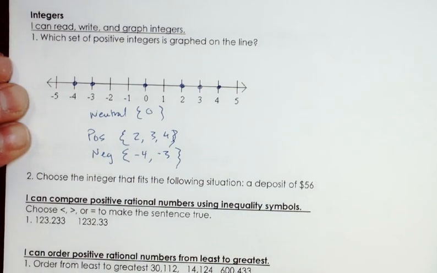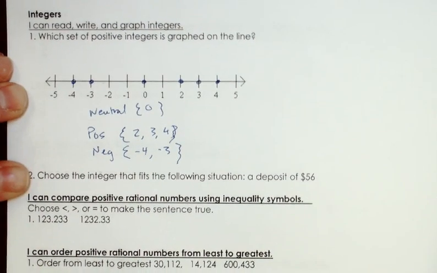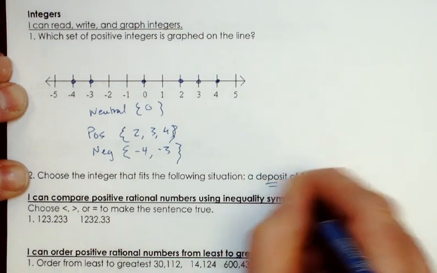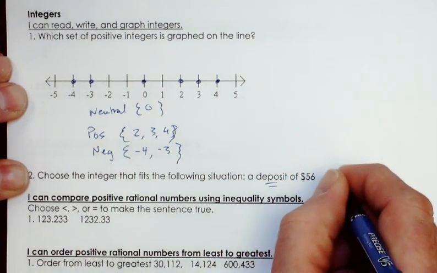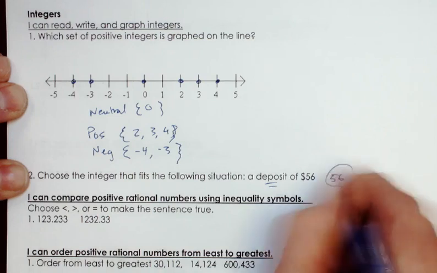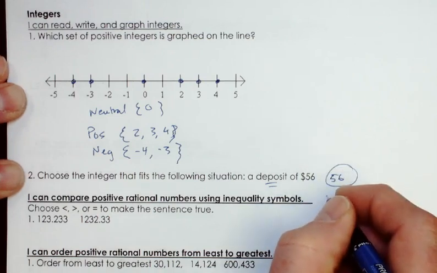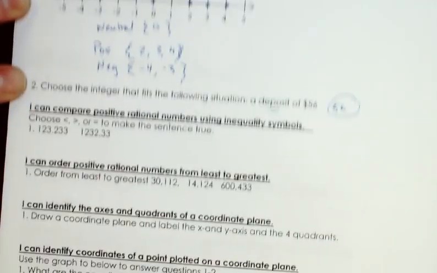All right, I can choose an integer that fits this situation, the deposit of 56. Well, if you're depositing something, you're putting something into the bank or you're adding. So this is just 56. No label, just 56, and it's positive. Okay, let's slide down here.